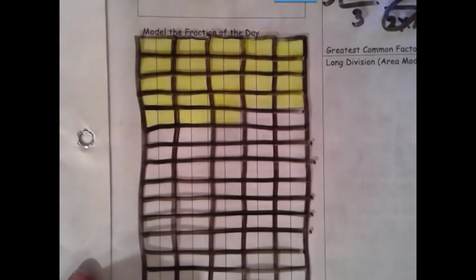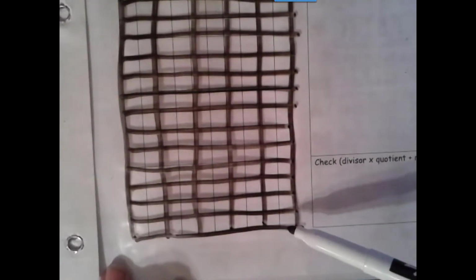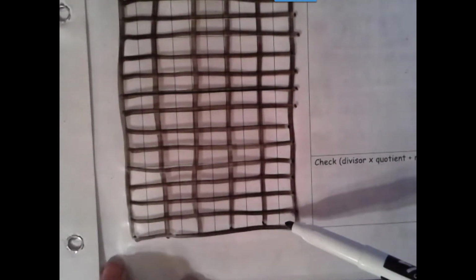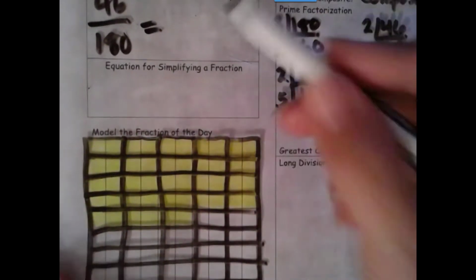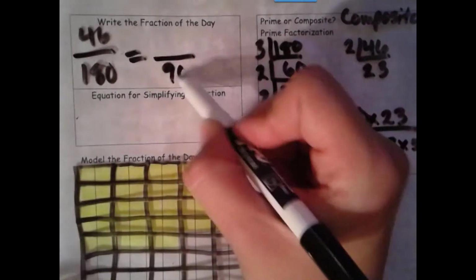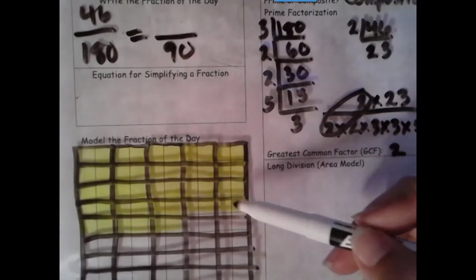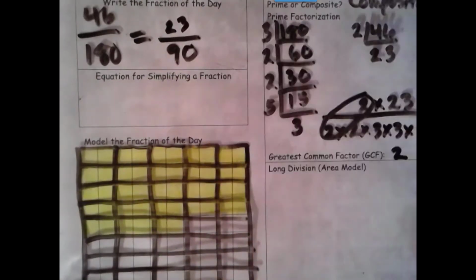All right, let's count up our total amount of groups of 2. I have 5 groups of 2 in each row, so I can count by 5s. 5, 10, 15, 20, 25, 30, 35, 40, 45, 50, 55, 60, 65, 70, 75, 80, 85, 90 total groups. 5, 10, 15, 20, 21, 22, 23. 23 shaded in.